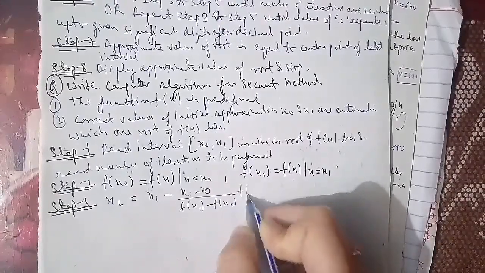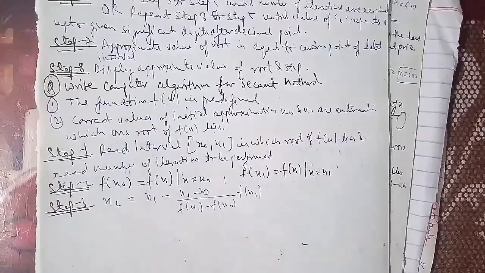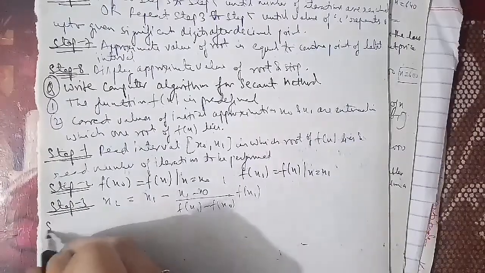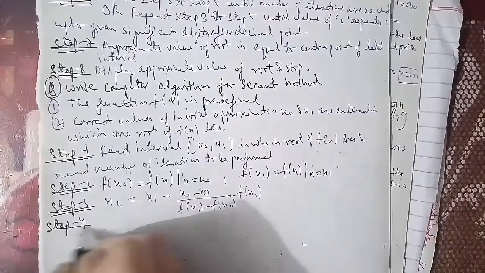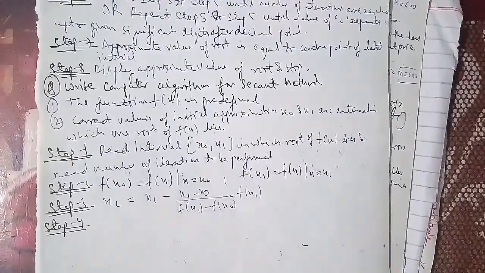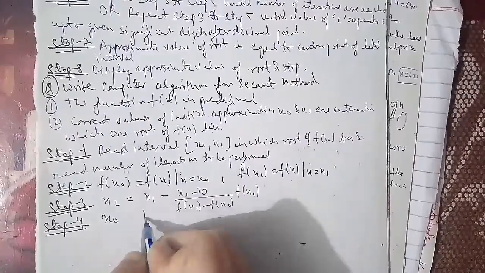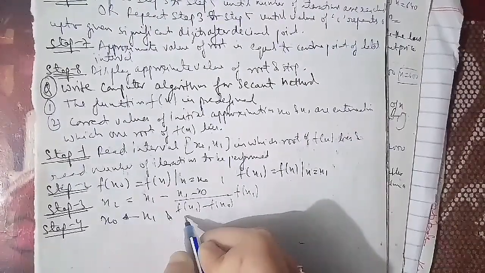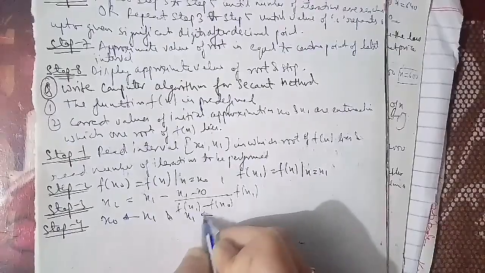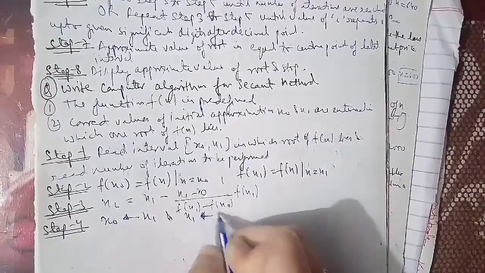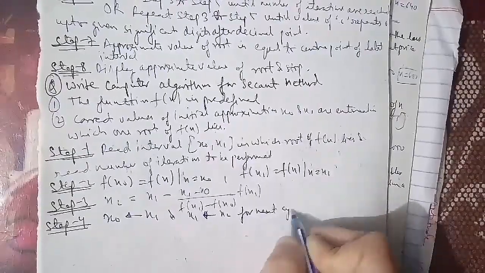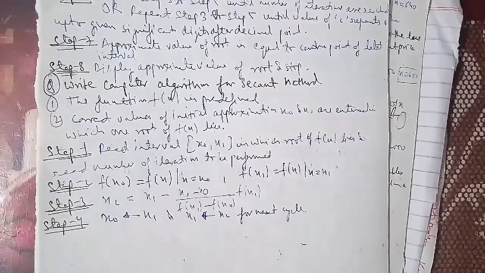In step 5, you have to repeat step 2 to step 4 until the last given iterations, or if the number of iterations are not given, you have to repeat. I just write it so that you can also write it down. Repeat step 2 to step 4.